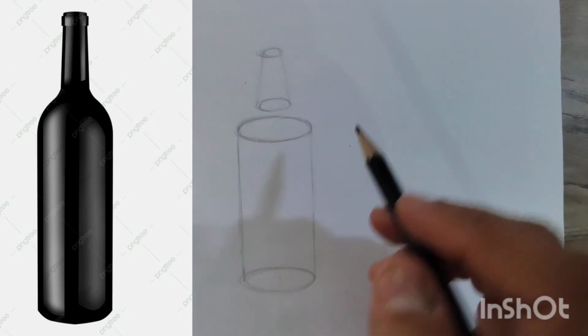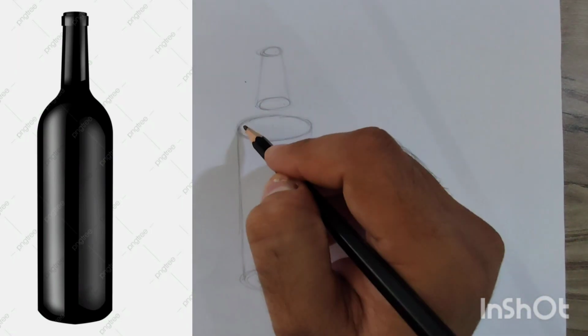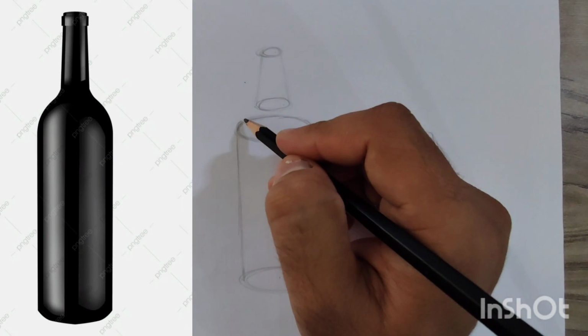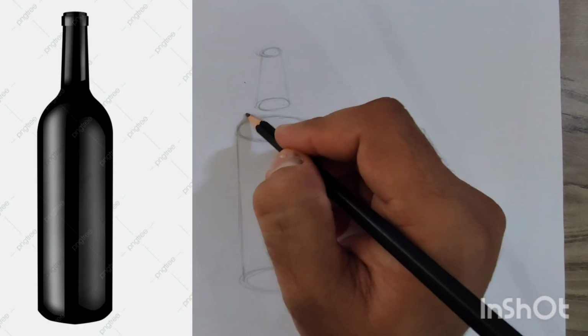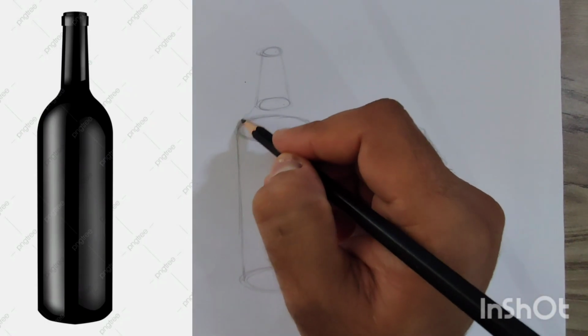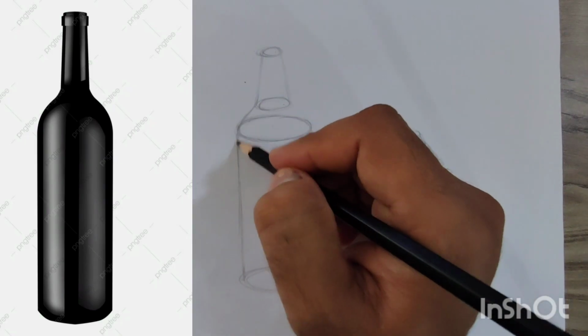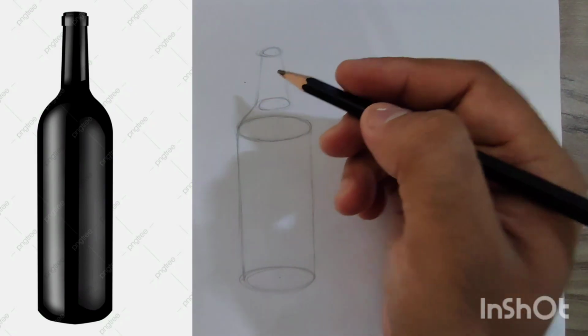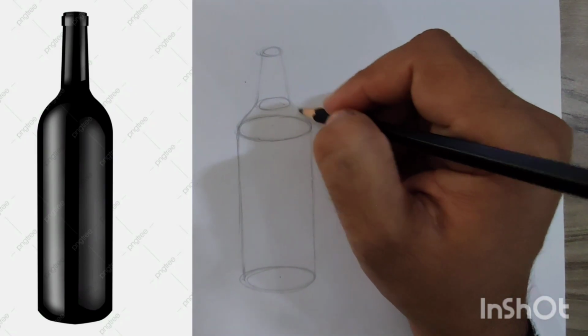So our basic shapes are done, and let's connect both objects to each other. This is the neck of the bottle. And let's do it for the other side.